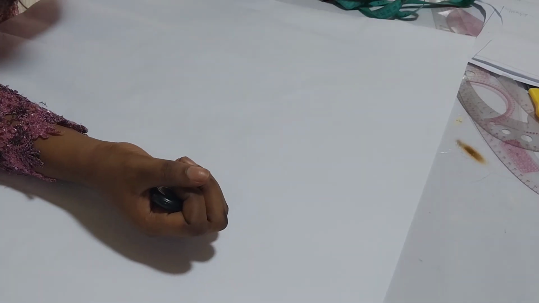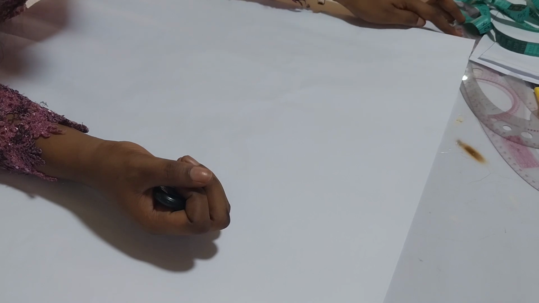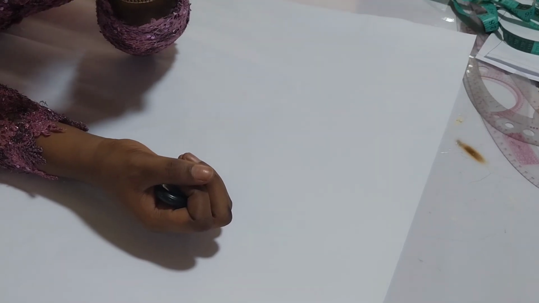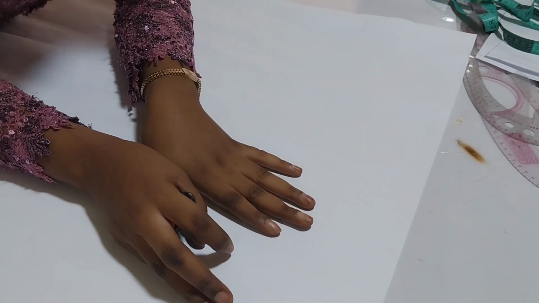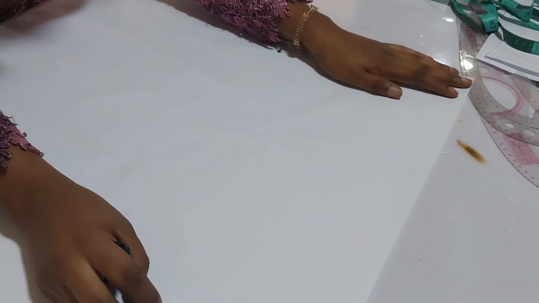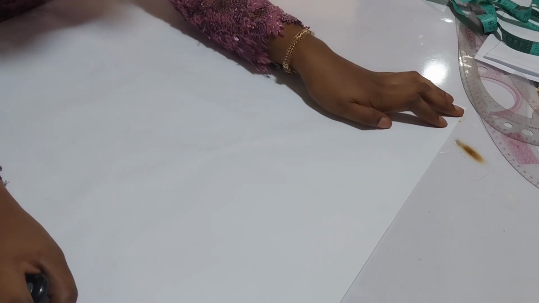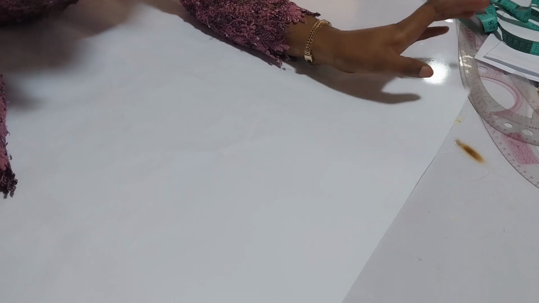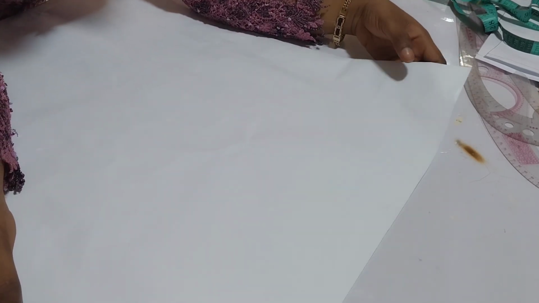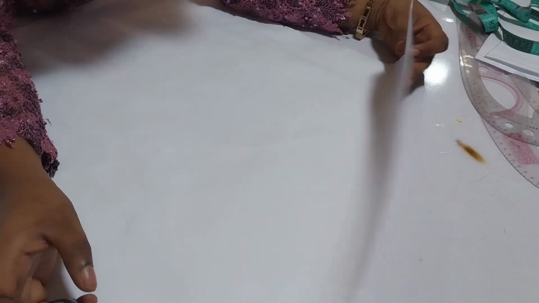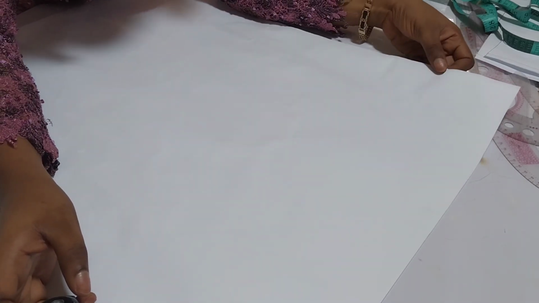So in our previous class, I taught you how to take accurate body measurements. This class, I'll be teaching you how to make the pattern of the measurement you took previously. So sit back and watch how to make a pattern paper, how to draft the measurement into a pattern paper before drafting into the fabric.